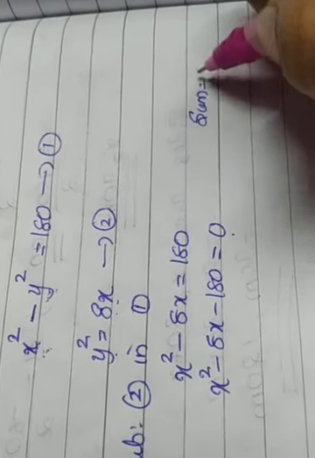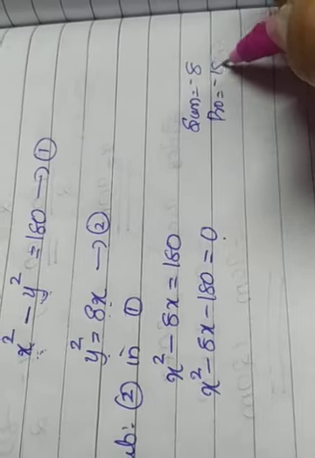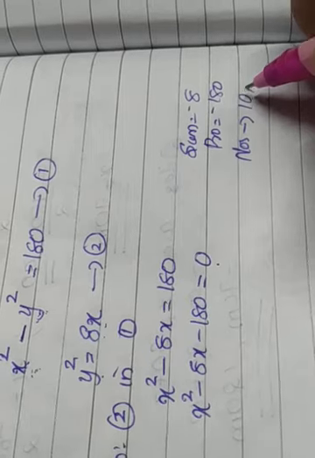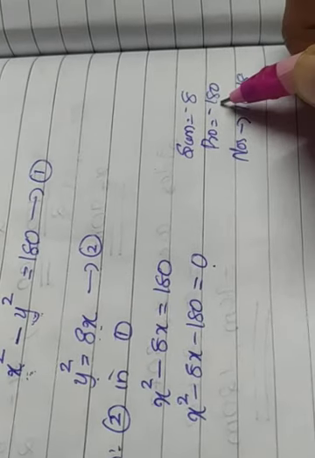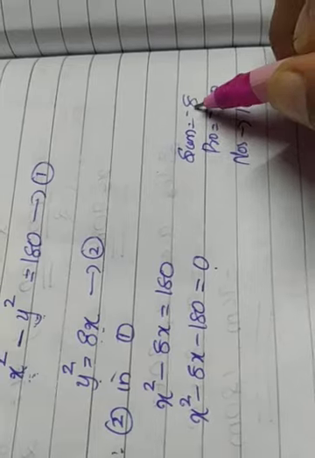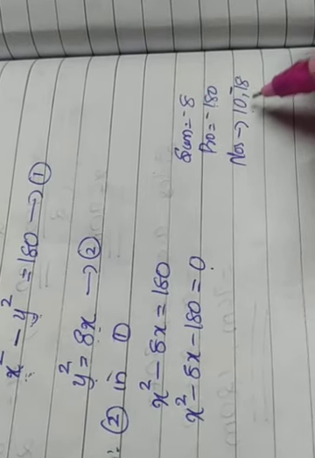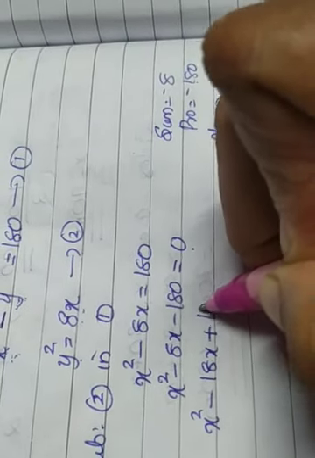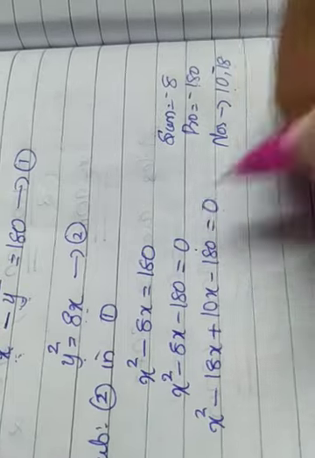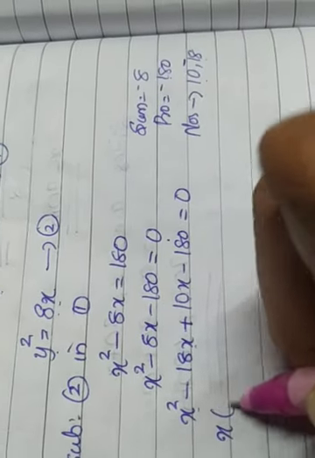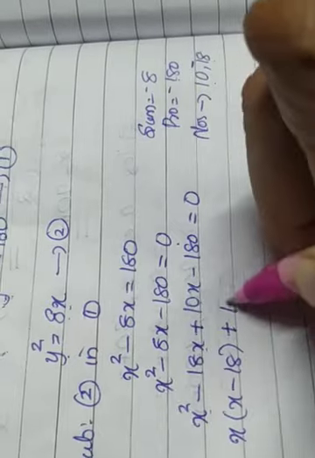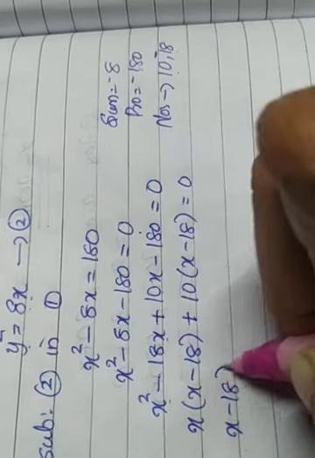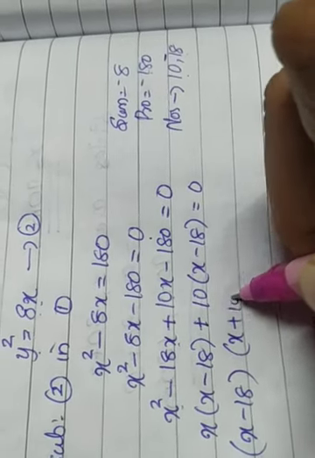So we have to get sum as minus 8 and product as minus 180. And the numbers will be 10 and 18. 10 into 18 gives you 180. We need a negative 180 as a product and negative 8 as a sum. So we can take the numbers as 10 and minus 18. So split the term: x square minus 18x plus 10x minus 180 is equal to 0. Okay, so take x as common. So x into x minus 18 plus 10 into x minus 18 is equal to 0. Again, what is common? x minus 18 is common. x minus 18 into x plus 10 is equal to 0.